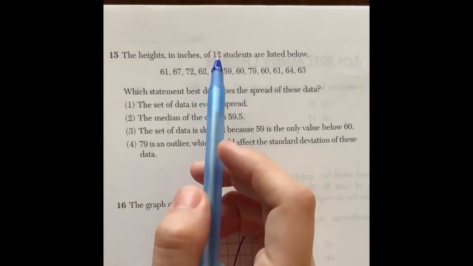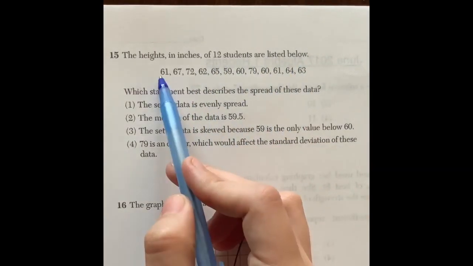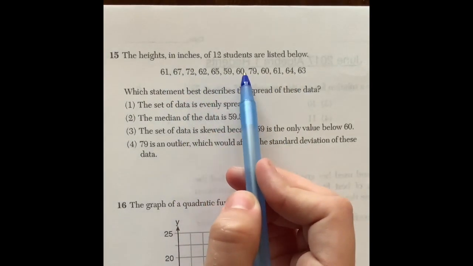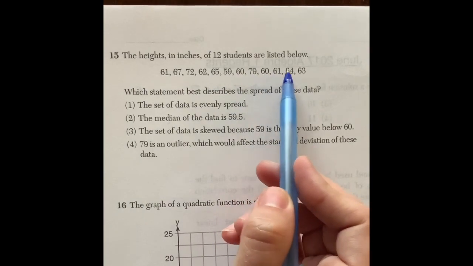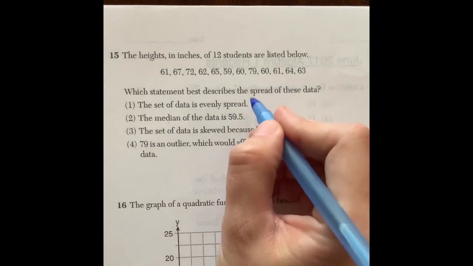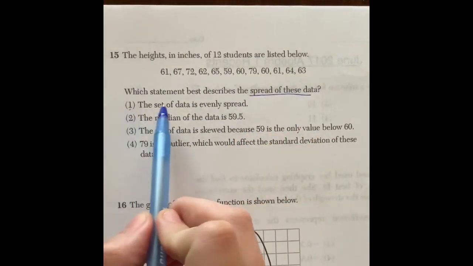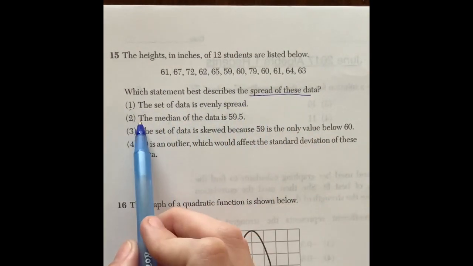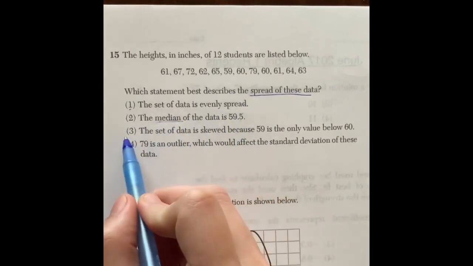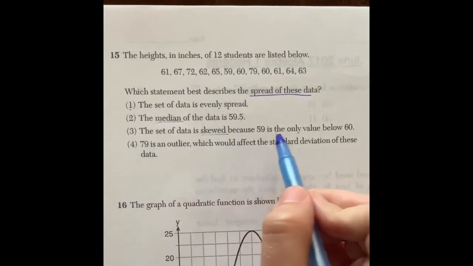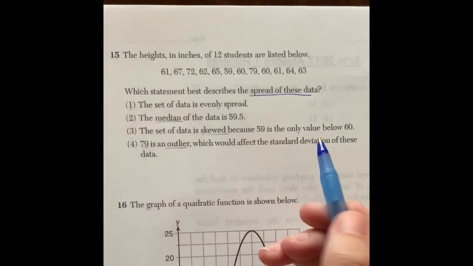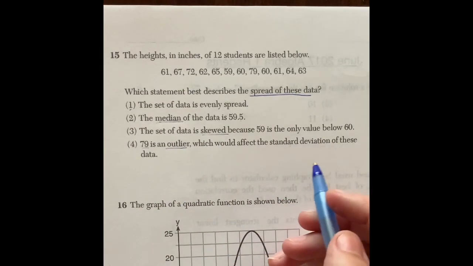Number 15, the height in inches of 12 students are listed below. Then they give us all the data: 61, 67, 72, 62, 65, 59, 60, 79, 60, 61, 64, and 63. Which statement best describes the spread of these data? So 1, the set of data is evenly spread. 2, the median of the data is 59.5. 3, the set of data is skewed because 59 is the only value below 60. Or choice 4, 79 is an outlier, which would affect the standard deviation of these data.